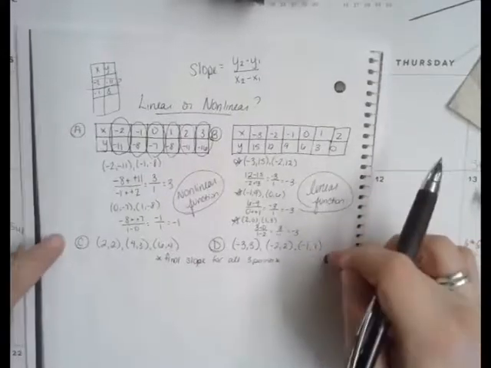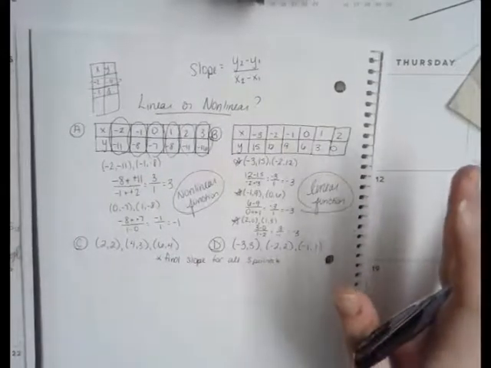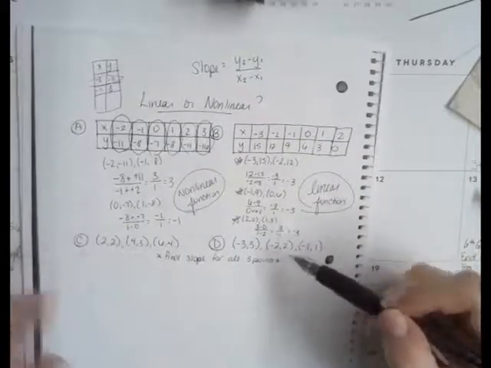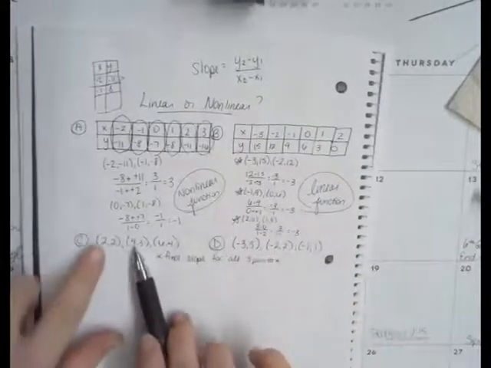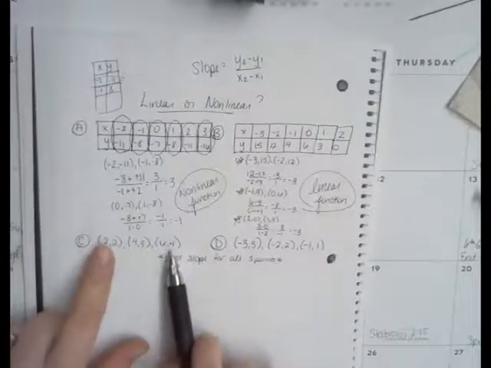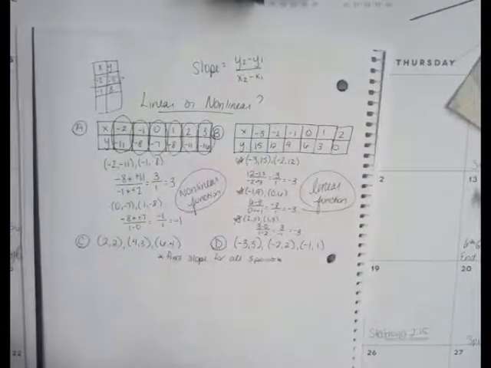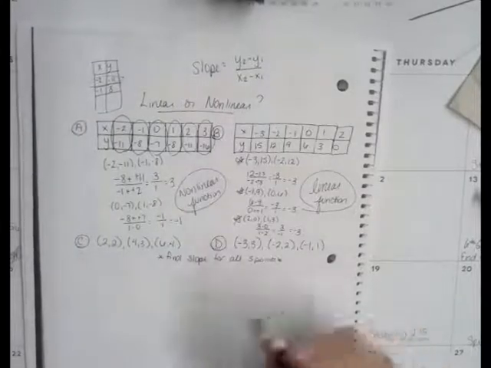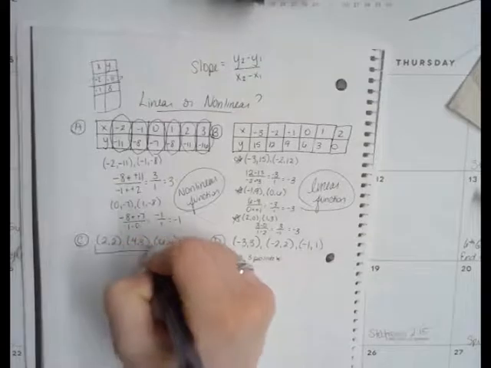Alright, on C and D, now you're just given the ordered pairs. And I have a little note here, find slope for all 3 points, because these 2 slopes may be the same and these 2 slopes may be the same, but these 2 may be different. All 3 of them have to be the same for it to work. So I'm going to do this one first.